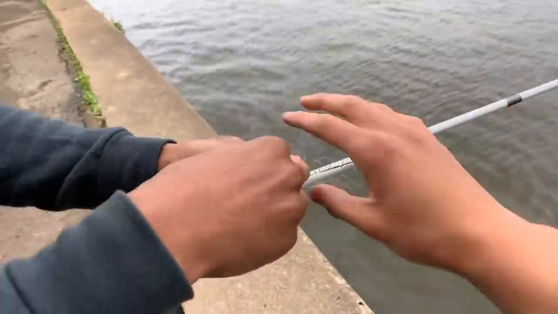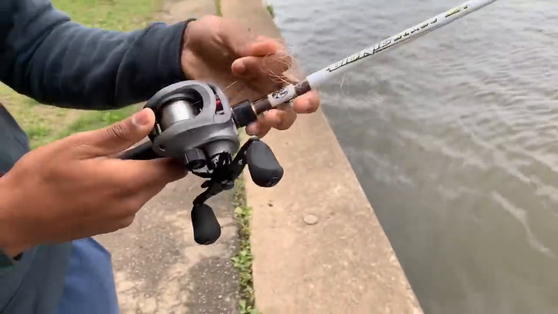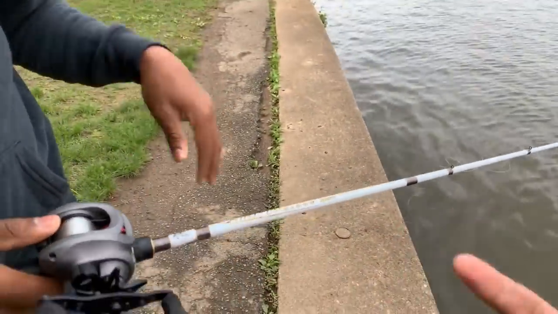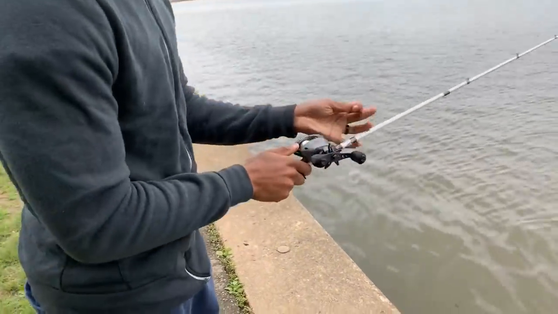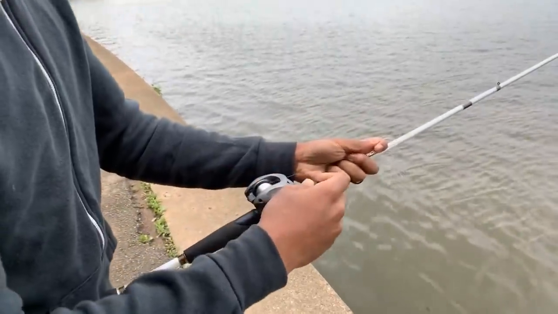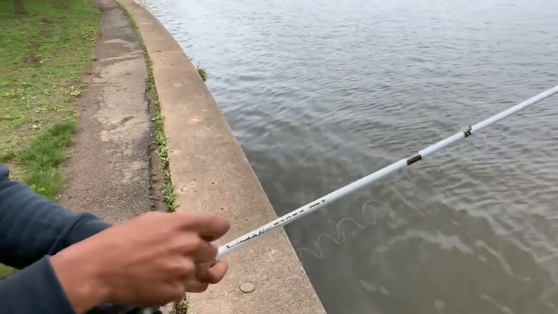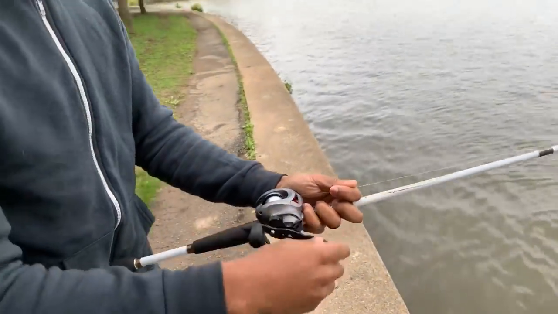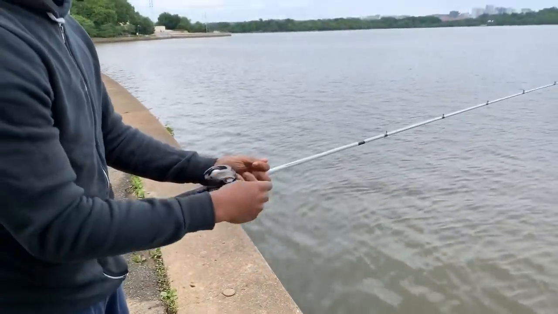You see you got a little tangling right here. So try to pull that out as normal. There you go. These are the struggles of having a bait caster. You try to untangle it if you can. Yep, you got it. There you go, Reggie. All right, I'll try for one more cast.